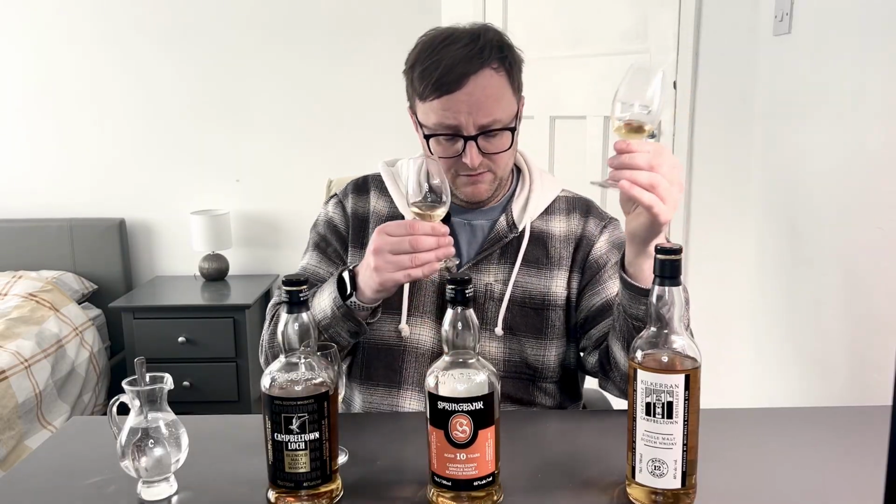But the maltiness is there. It's not as oily on the nose as the Springbank. I'm not getting as much sherry, but there is a hint there. I'm getting more of a bourbon forward nose on this one. This is lightly peated, but I'm not getting much on the nose. It smells essentially lighter than the Springbank.